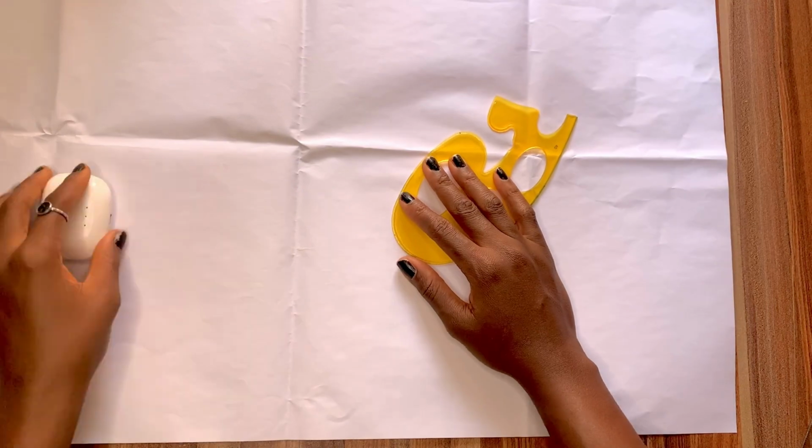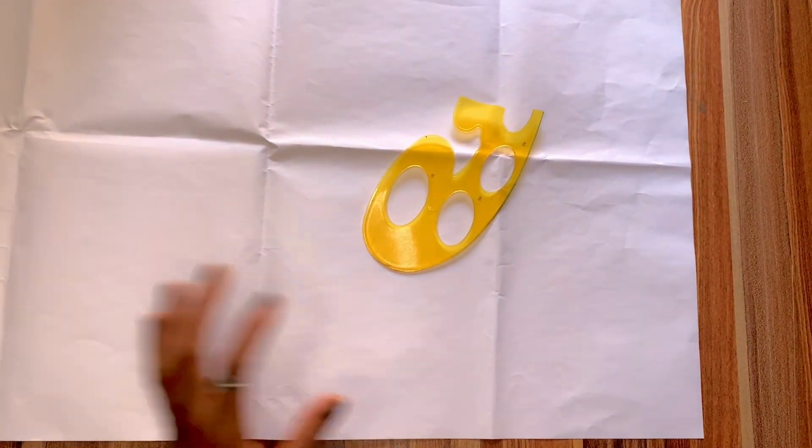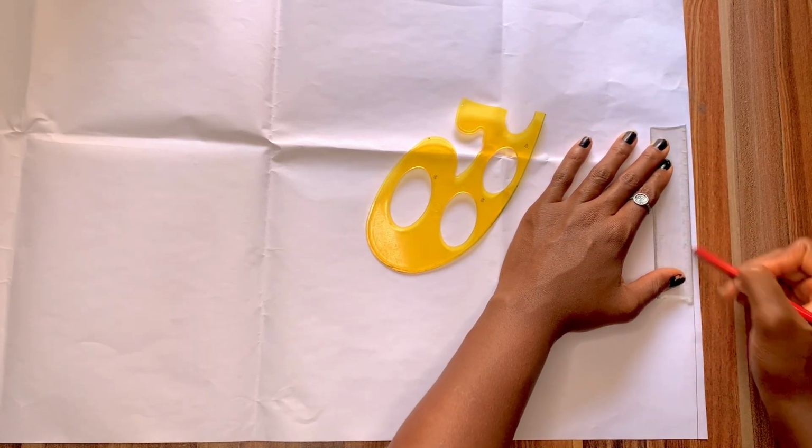So today we're going to be drafting a basic bodice pattern. We're going to learn about the waist darts, the side darts, and the shoulder darts. So if that's something you're interested in, please stay tuned.